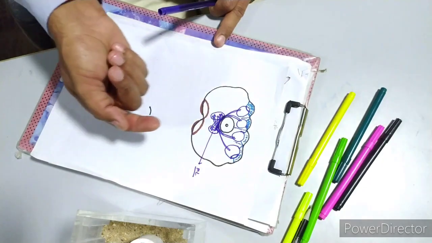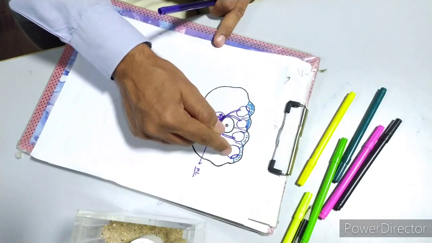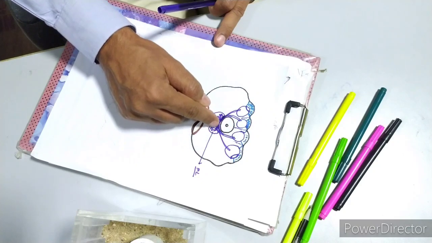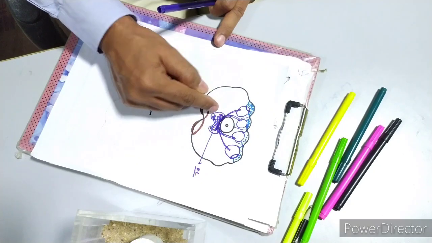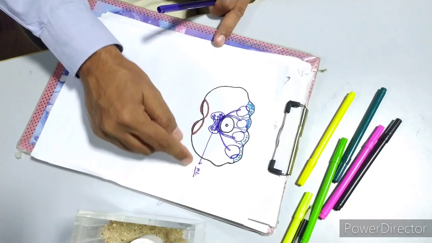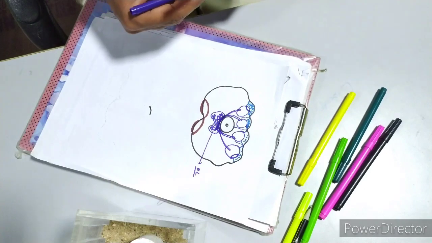The first order neuron is the posterior column lemniscus system, which ascends to the two nuclei, gracile and cuneate. The second order neuron starts here, crosses to the opposite side, and then ascends upward in the form of the medial lemniscus. So the medial lemniscus is formed. Okay, here is one important thing.